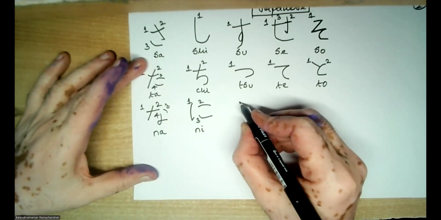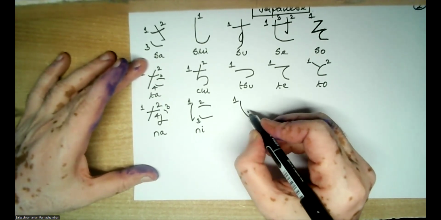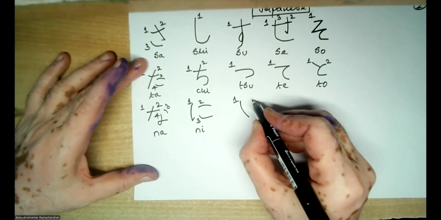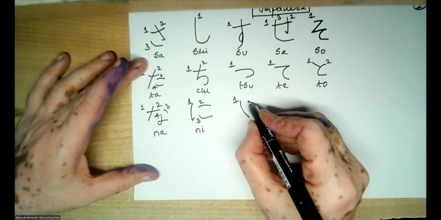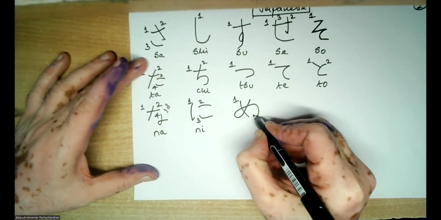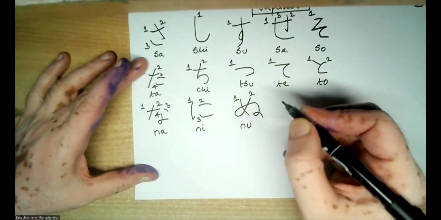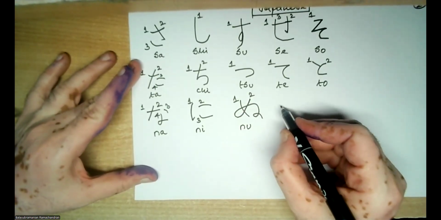No is written like this. Stroke 1. And then stroke 2 is written like this. Don't ever take your pen off this. Okay, so start here, and then we have no. Okay, so this is the second stroke. No. Let's go to ne.